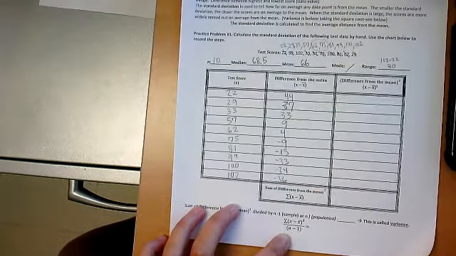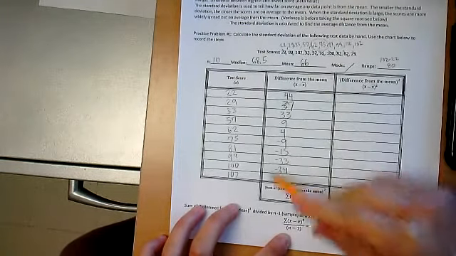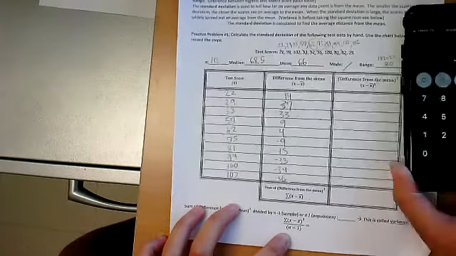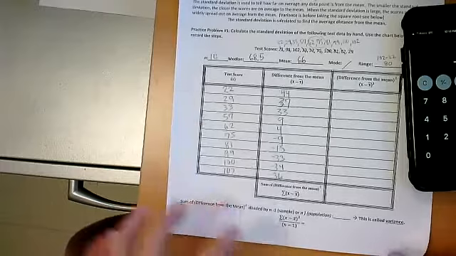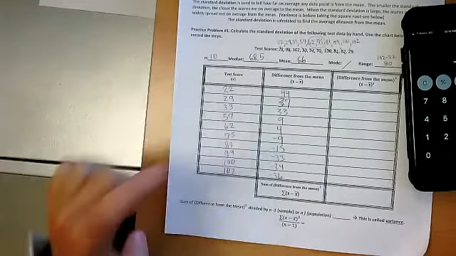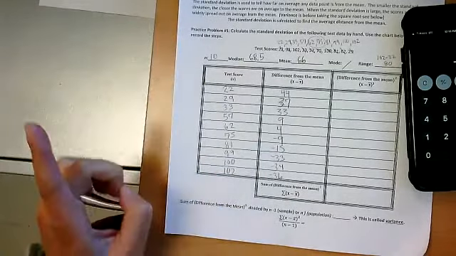Next column, or last column we have there, is just taking these numbers that we just filled in and squaring them, so multiplying them times themselves, okay? And the reason why we're doing that is since we're finding how far off these numbers are from the mean, when we square them, that's going to take away the direction of whether or not they were negative or positive, okay? We're going to end up having all positive numbers.